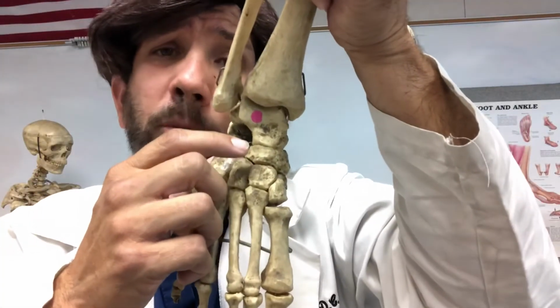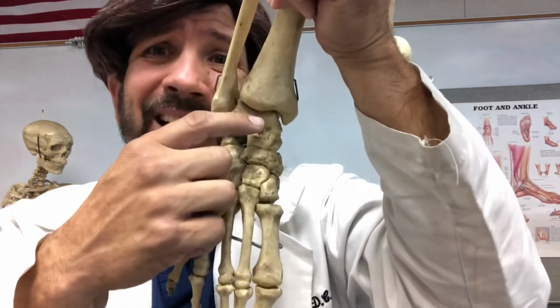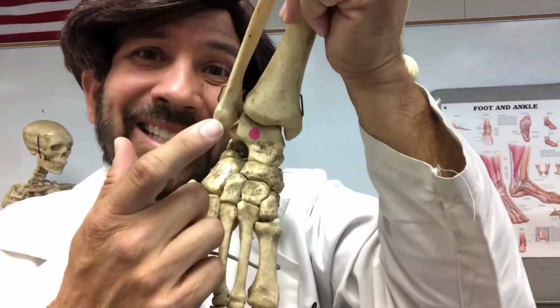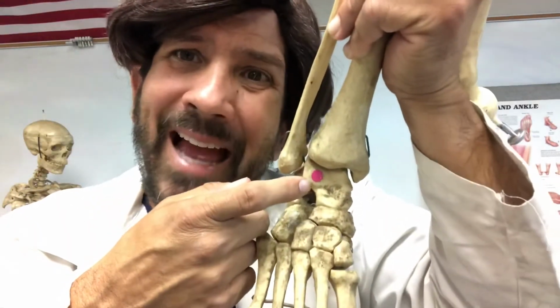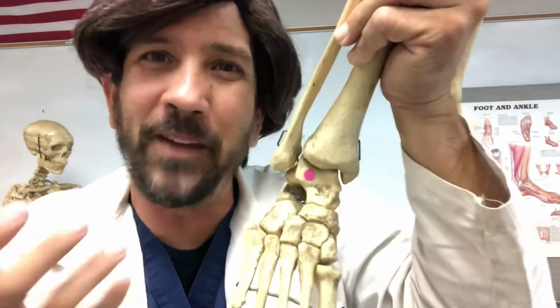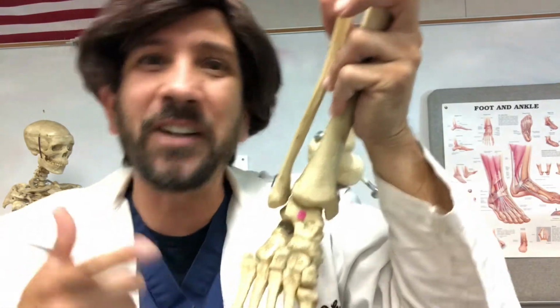Now we have 2 bones left. The next bone we will talk about is the talus. Haha! Like Dr. Talus. Now, the talus bone has the pink sticker on it because it is the most important bone of the feet because it's the talus bone. Haha. Just remember, talus pink, pink talus. Dr. Talus's favorite color is pink.